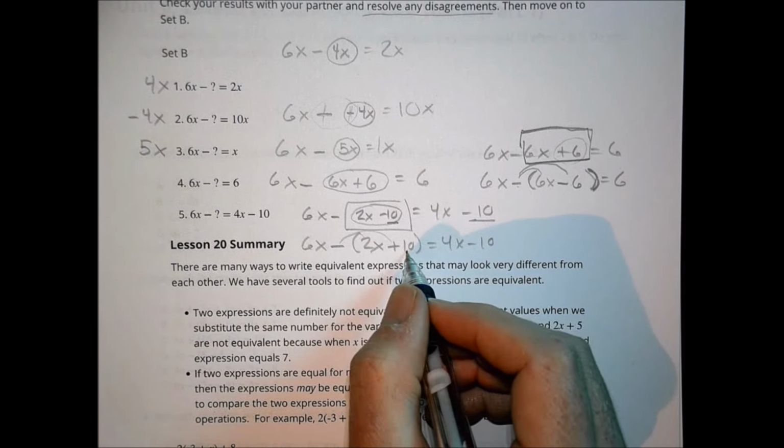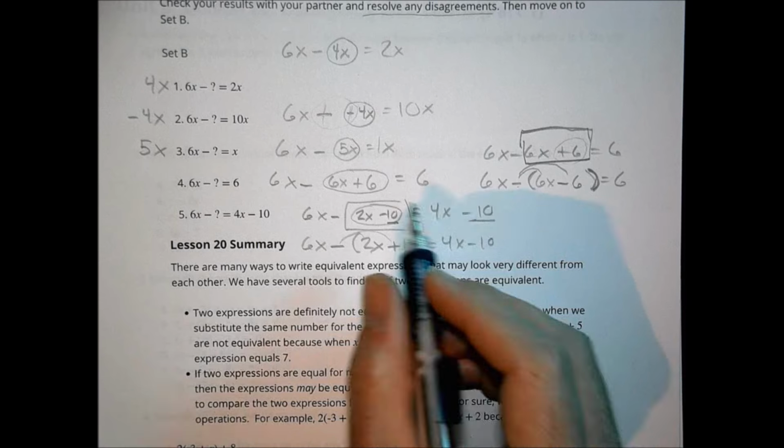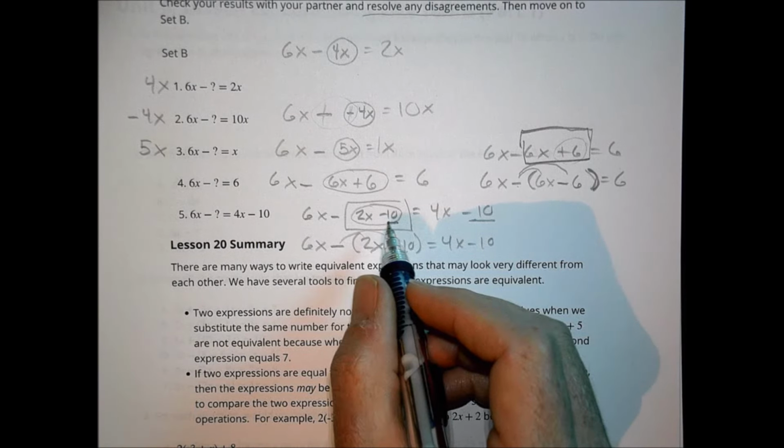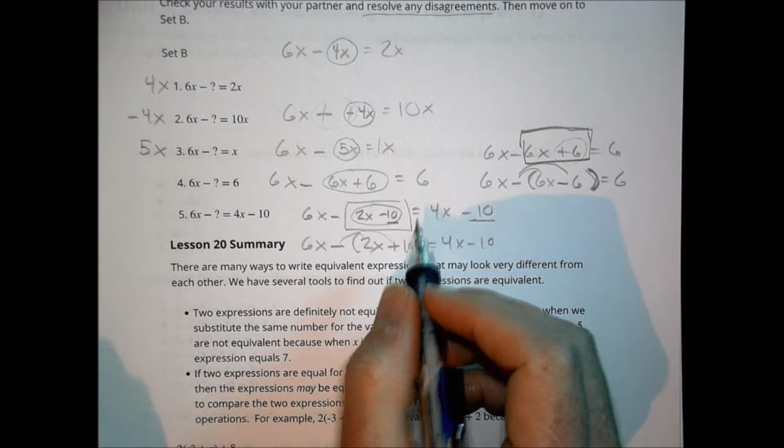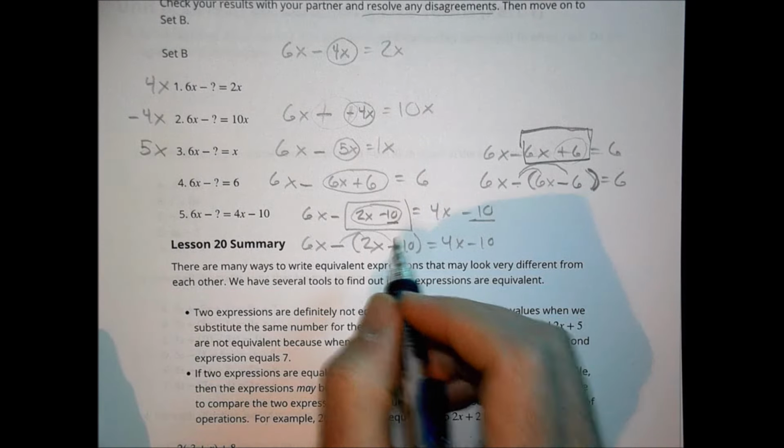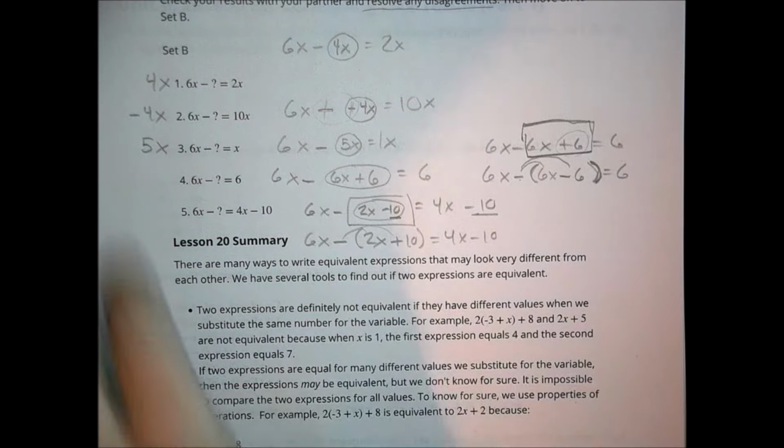So either one of these are going to be fine. Either with parentheses, it's 2x plus 10. Without parentheses, it's 2x minus 10. So again, that might be something you talk about with your partner, whether they use parentheses or not. Okay? And that's really what it is.